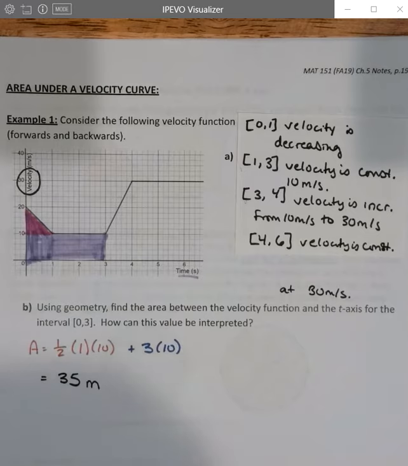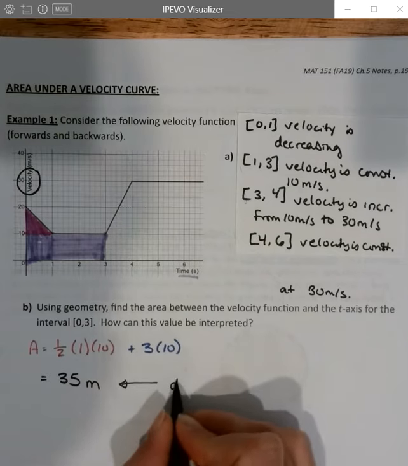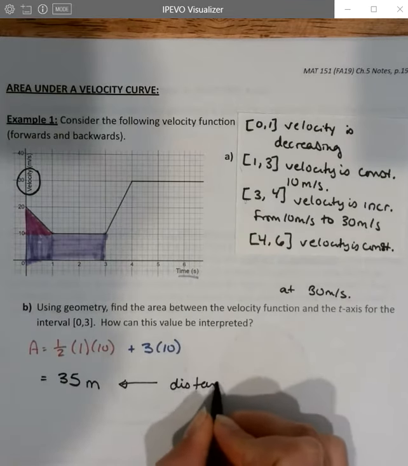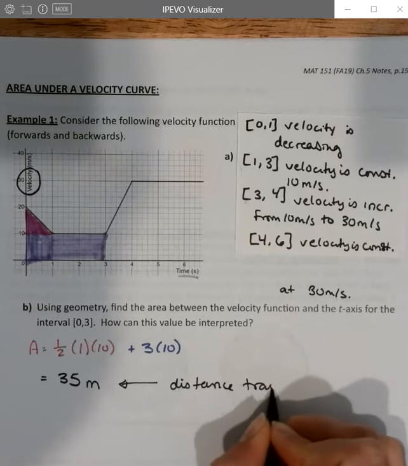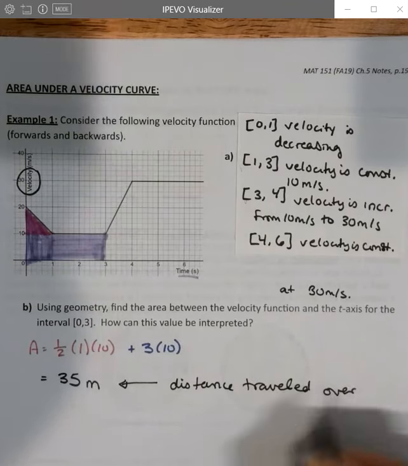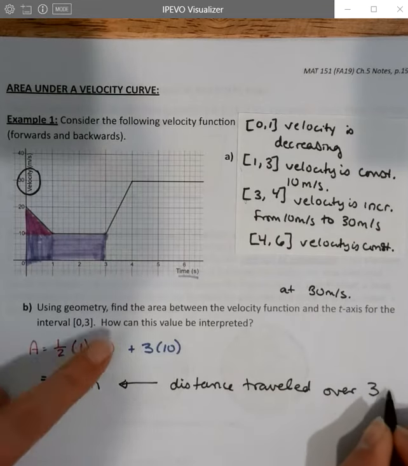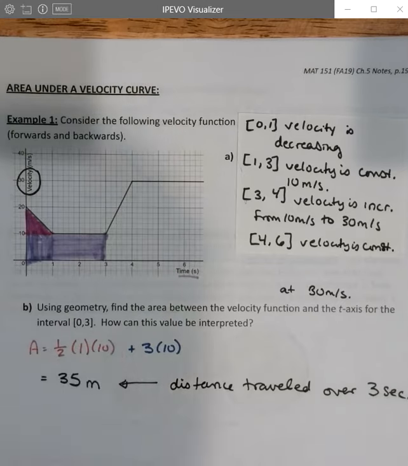The area here gives me a distance, some kind of distance traveled over that time. Over 3 seconds, because it was on the interval 0 to 3.